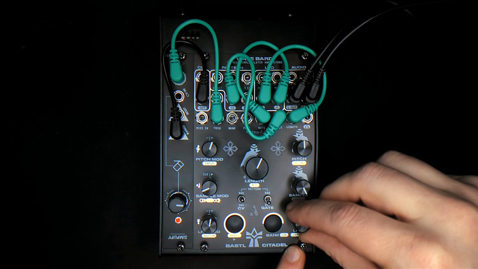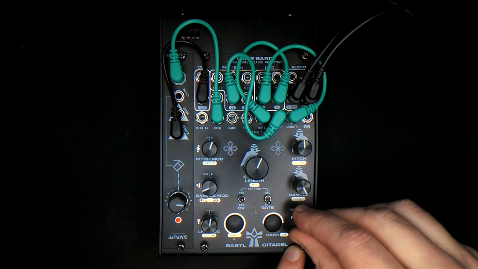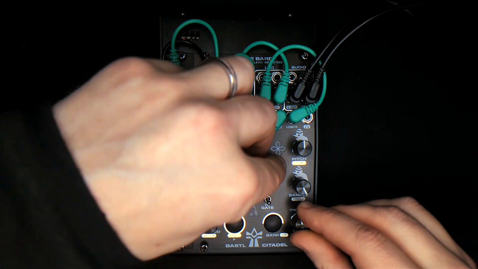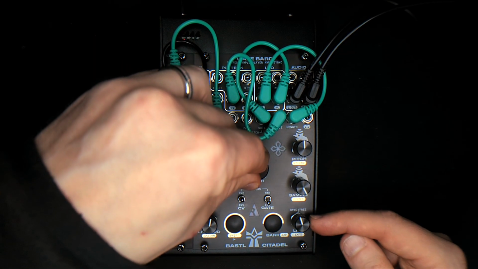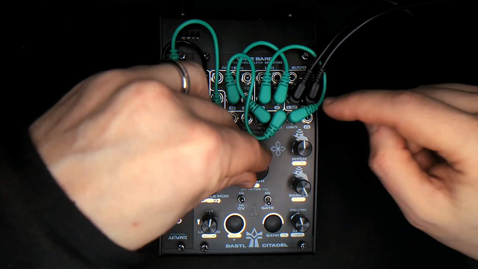So when we turn the length down, you'll hear what this is doing more because this is modulating that length.